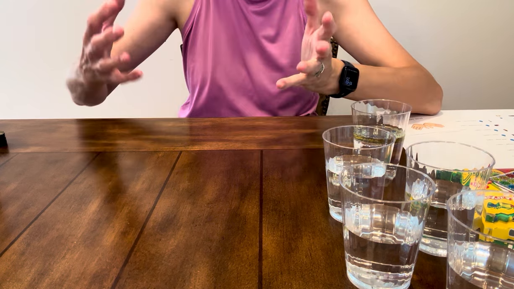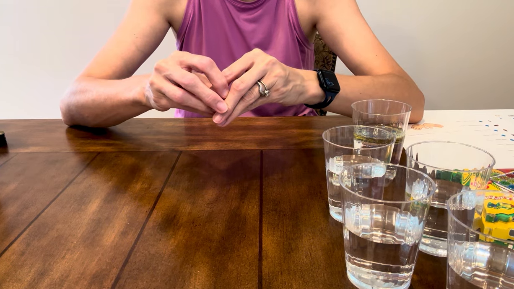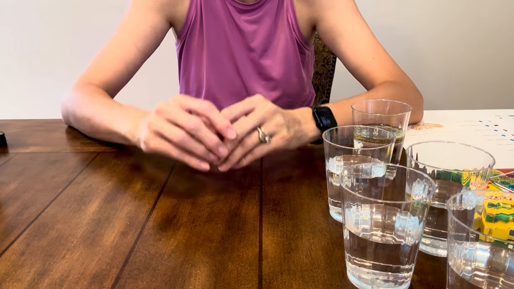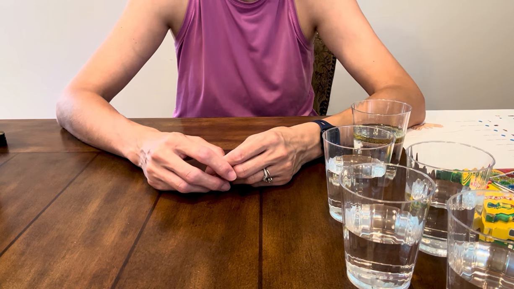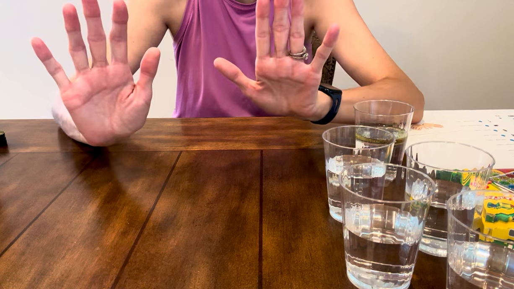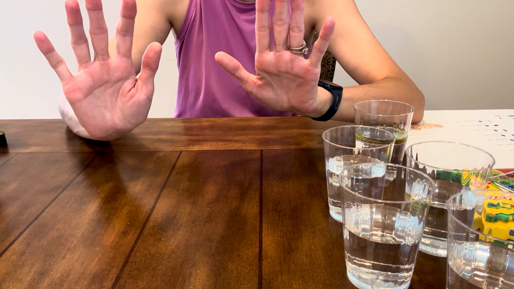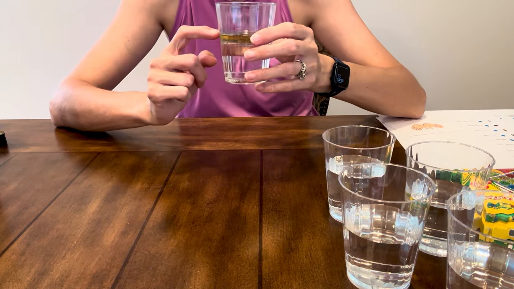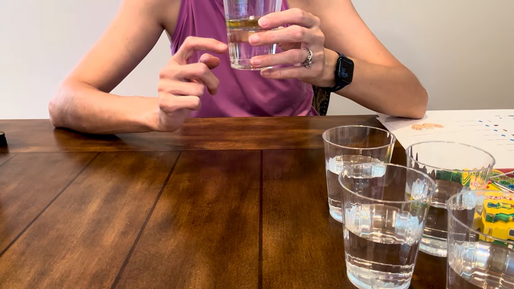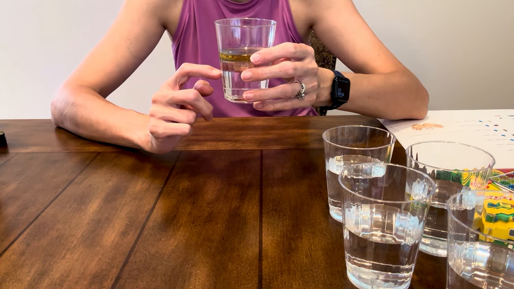Mix means when two things blend together and become one, like when we stir chocolate syrup into milk and it all turns brown. Separate means when two things don't blend and they don't stay together. They stay apart, like the oil and the water. The oil is staying on the top and it's not mixed in the water.